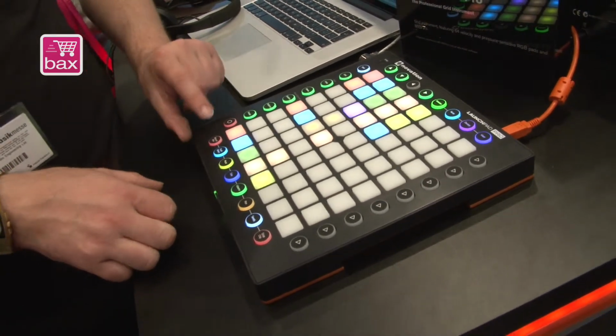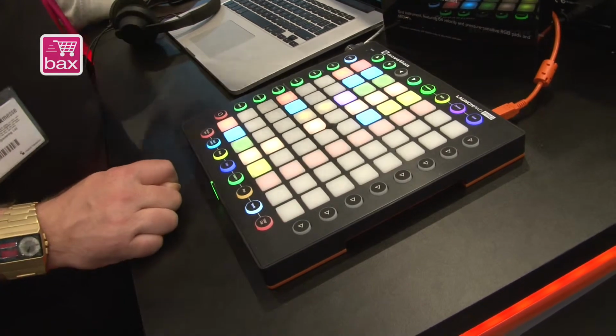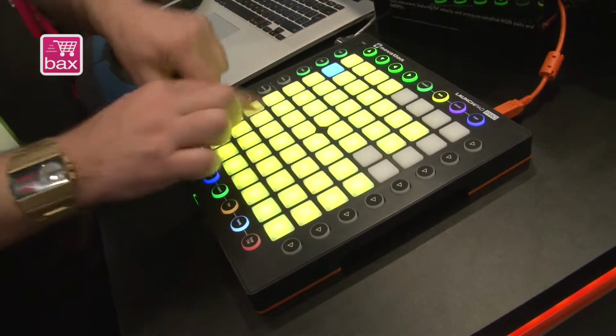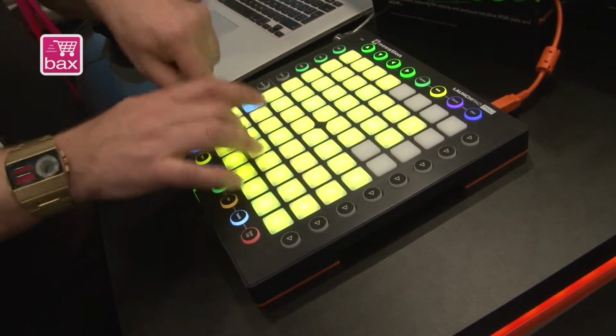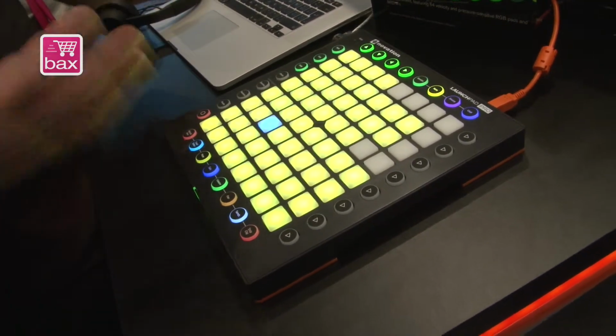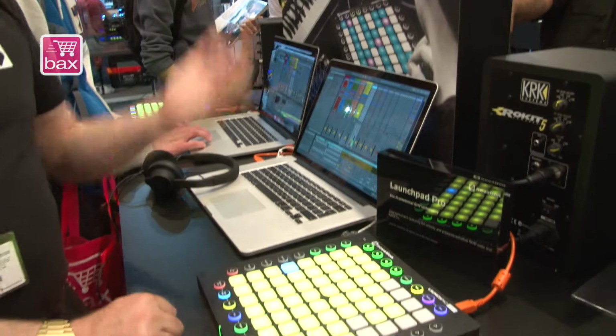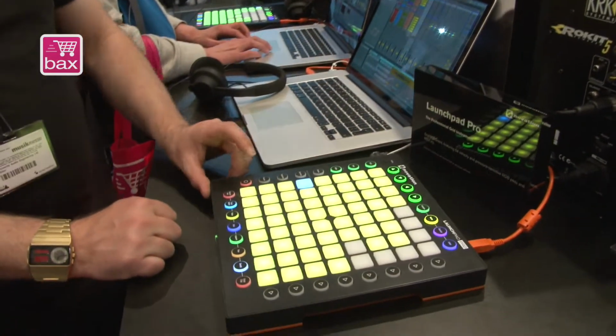So, I'm going to record on this track here, and I'm going to move to the next mode, which is note mode. And in note mode, I now have the ability to play and control my drum racks and any instruments that we might have loaded in. So in this instance, I have a drum rack open in Ableton, and I can easily play my pads. If I want to record, I can easily do so.